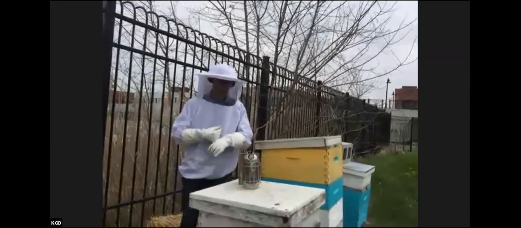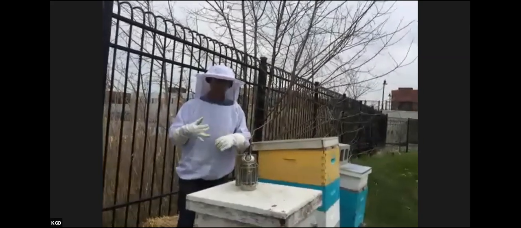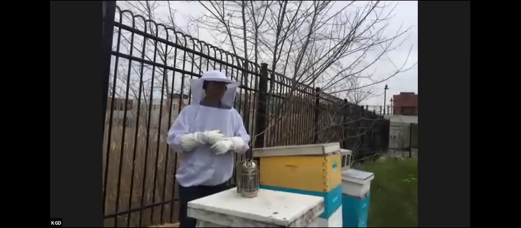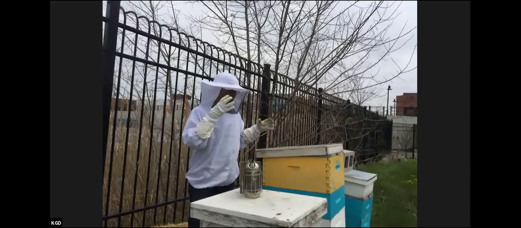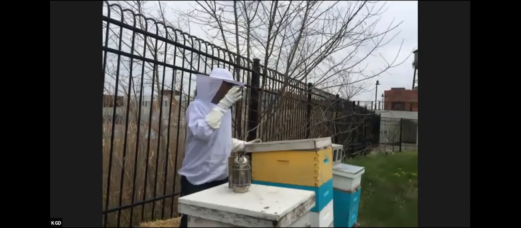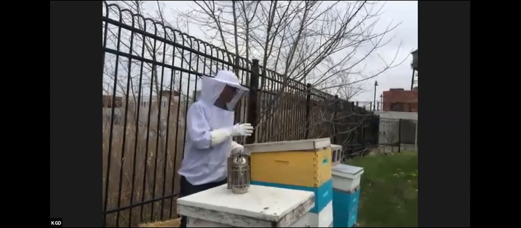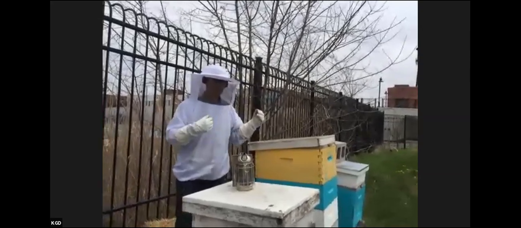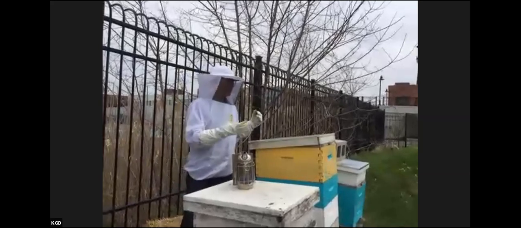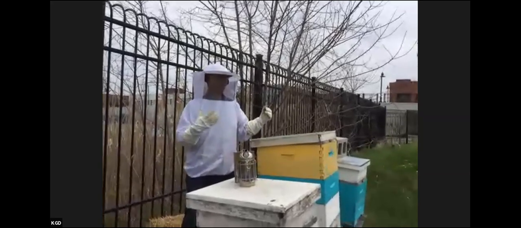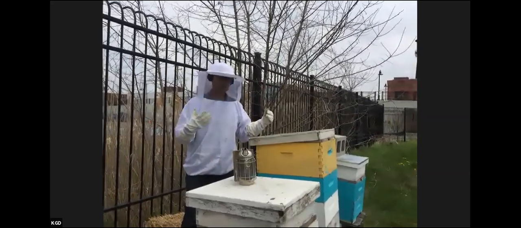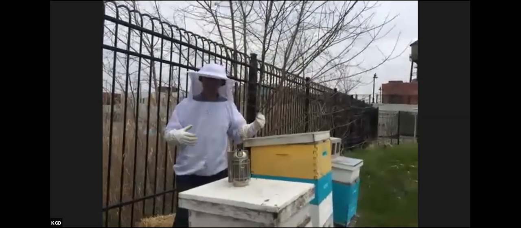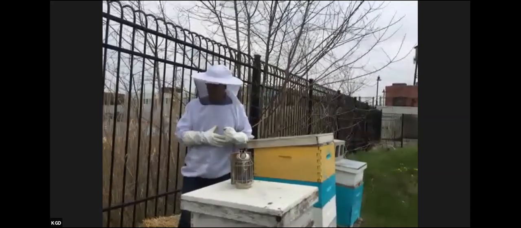It makes them slightly more docile. The smoke also blocks the pheromones. A lot of their communication is through pheromones, both understanding that they're queen right with the queen being present, and signaling a threat or danger. The smoke helps mask that.